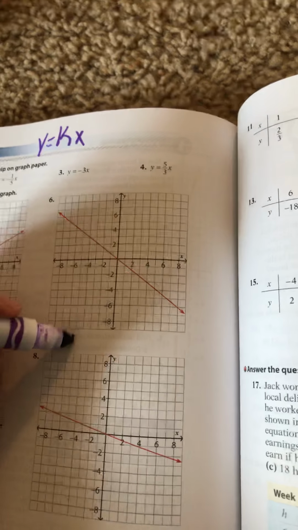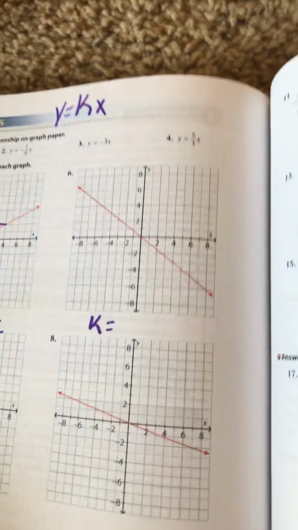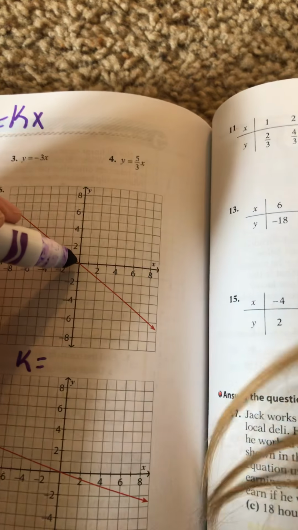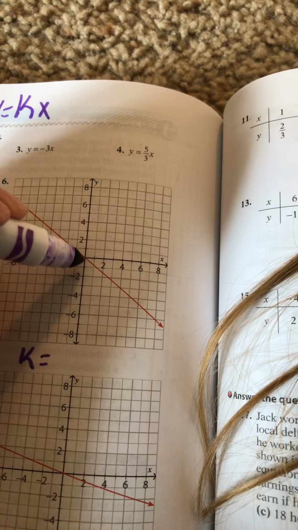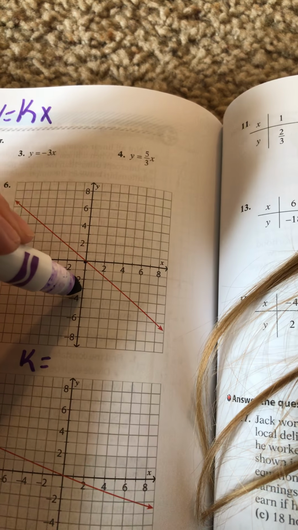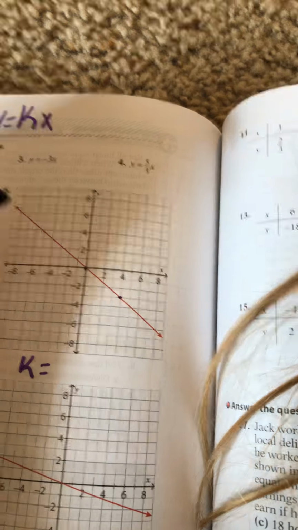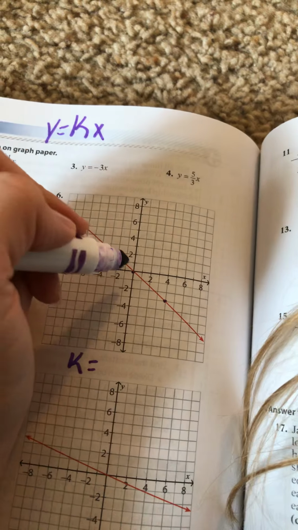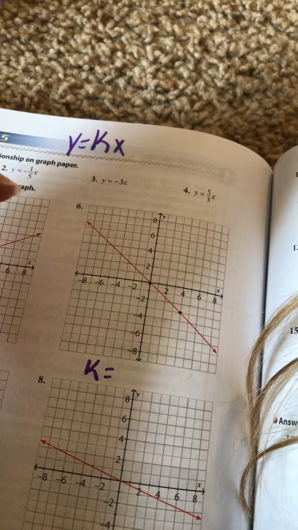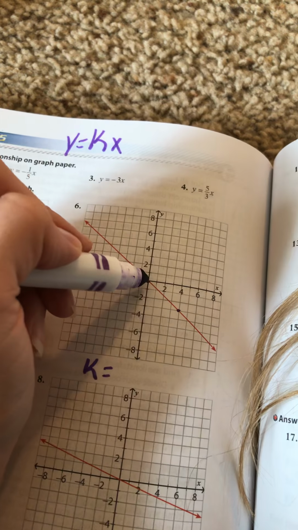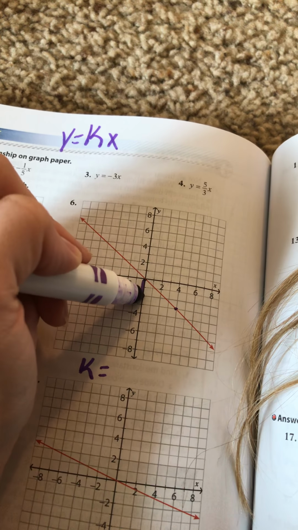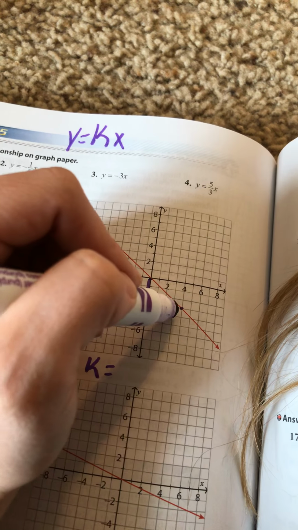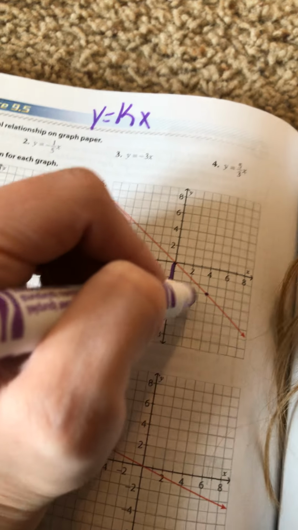And this slope, or in this, our direct variation, goes, let's see, there's a point, there's our next point. So this time our direct variation goes down 3 over 4.